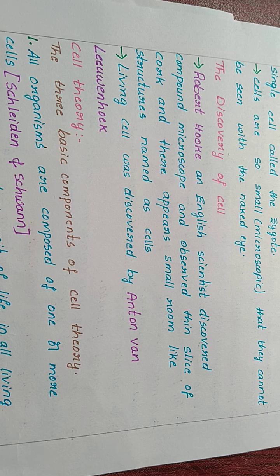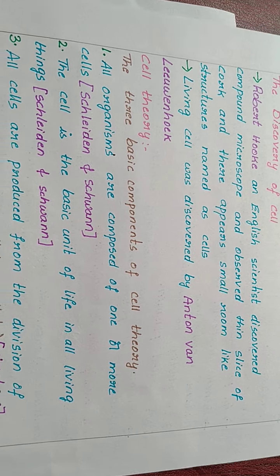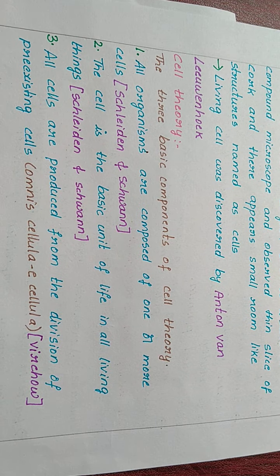And then comes the cell theory. What is the cell theory? Anton von Leeuwenhoek and Robert Hooke discovered the cell, and nowadays we know the cell as the structural and basic unit of life. But two scientists, Schleiden and Schwann, after the discovery of the cell, studied the detailed structure of the cell more and proposed the theory called cell theory.